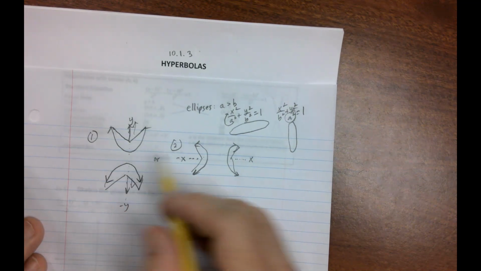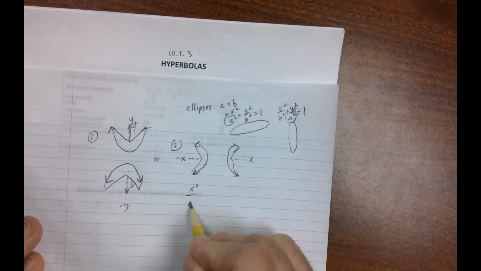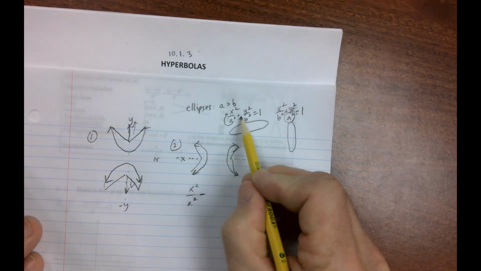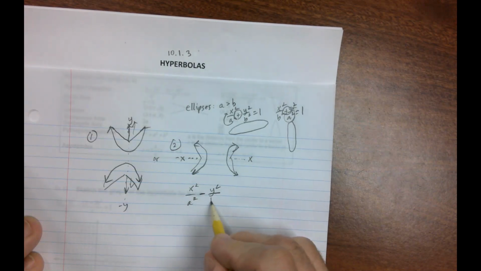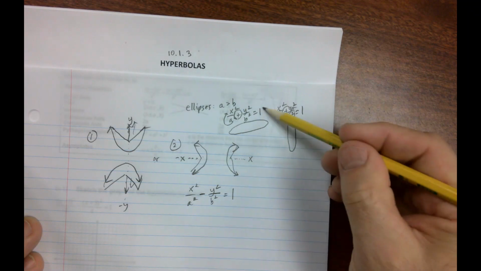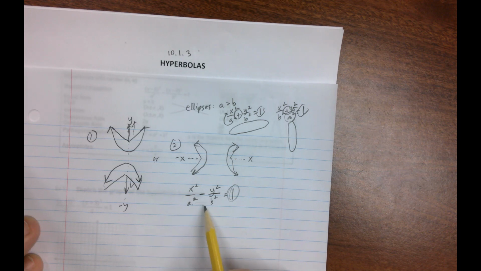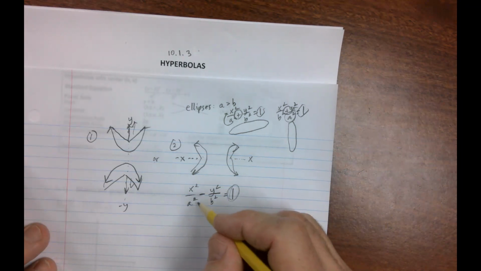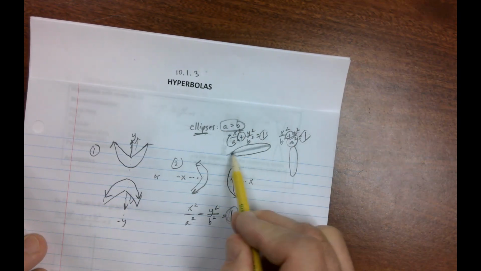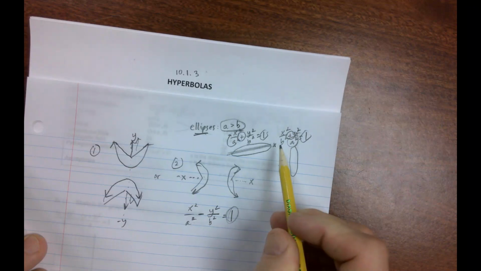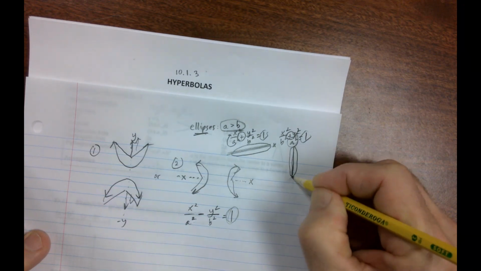Hyperbolas, I'll just start with this one, and that is going to be x squared over a squared minus, notice, ellipses are plus, hyperbolas are minus, y squared over b squared equals 1. Notice ellipses are equal to 1, so are hyperbolas. But now let's take a look at this. A in an ellipse is bigger than b because it establishes the major axis. So there's my major axis, which is my x-axis. A is underneath my y, so that means my y-axis is my major axis.